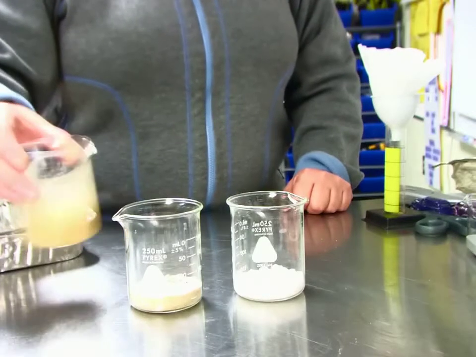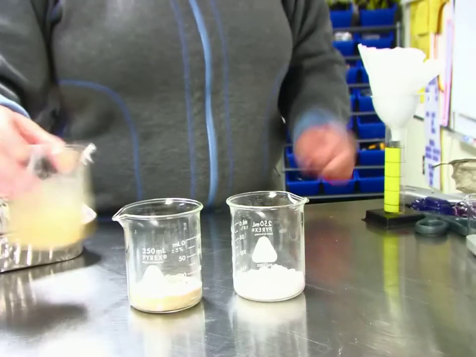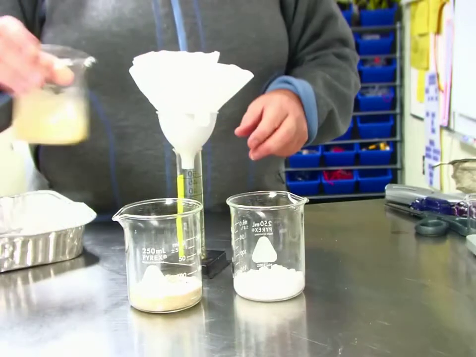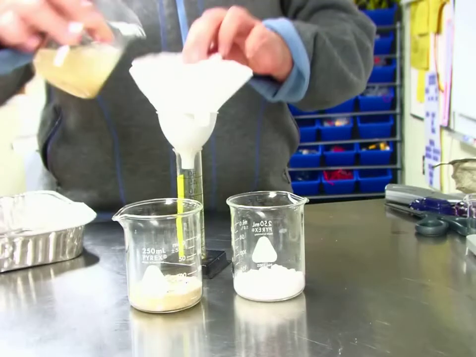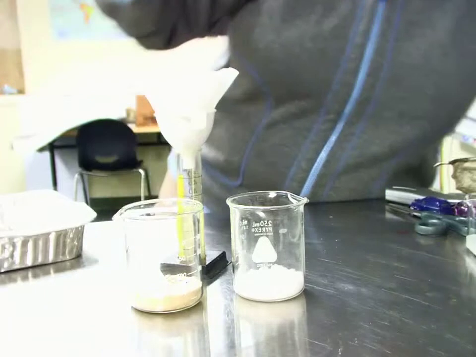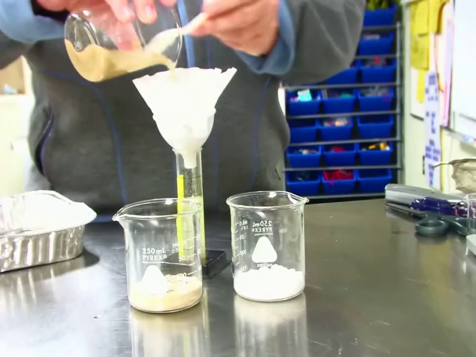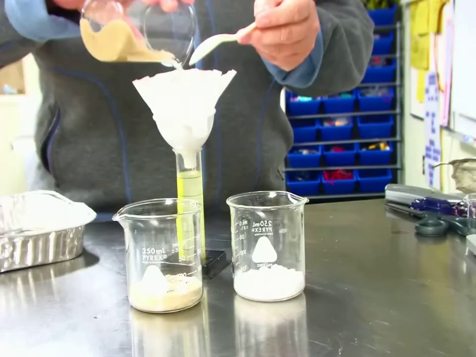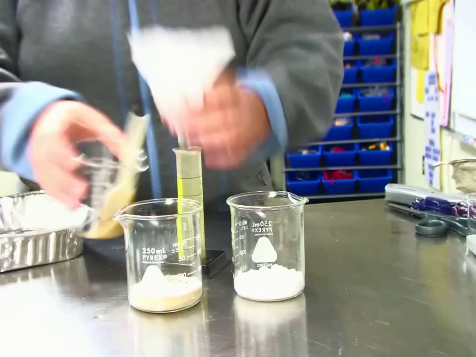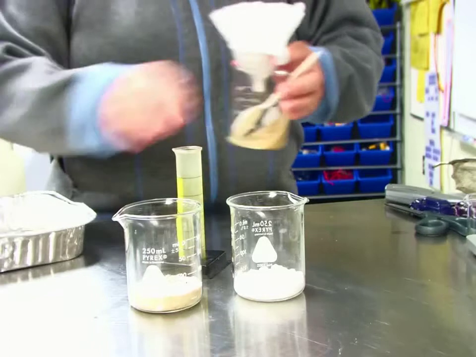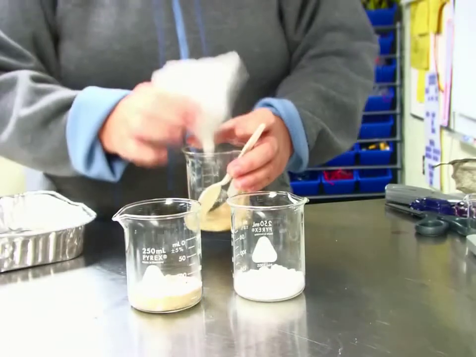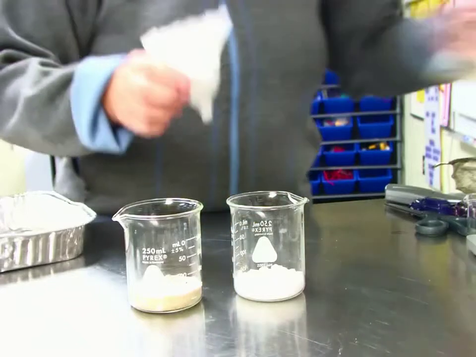And one of the tools that scientists will use to separate mixtures such as this, where there's a solid and a liquid mixed together and it's not easily taken apart, is they'll use a filter or a sieve or a funnel and a filter. The reason they use this is because the filter will allow the water to drain off. I filled up my water too much. And the sand will be captured inside of the filter.